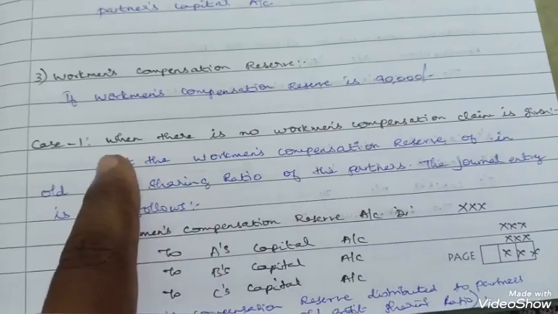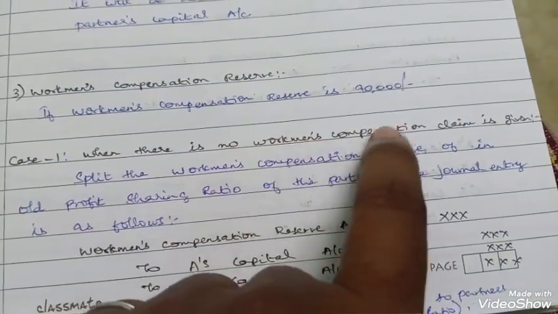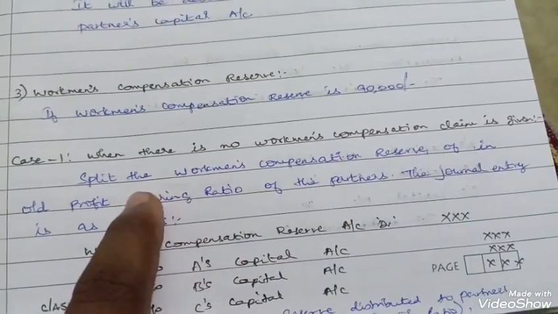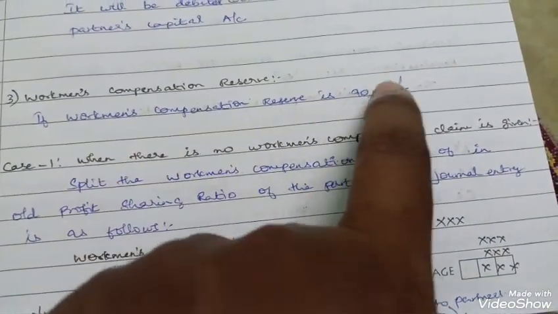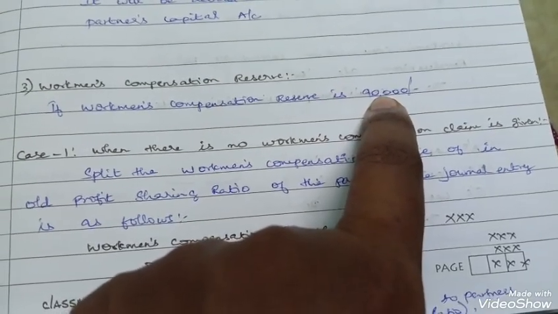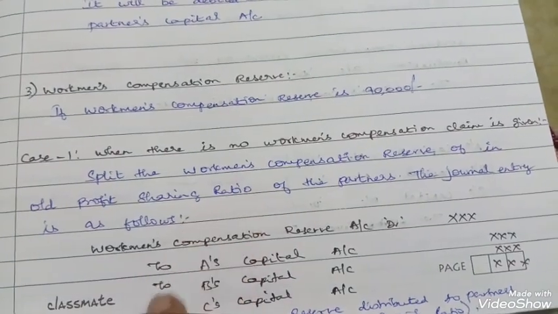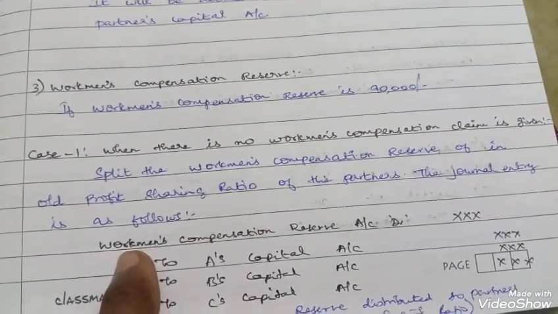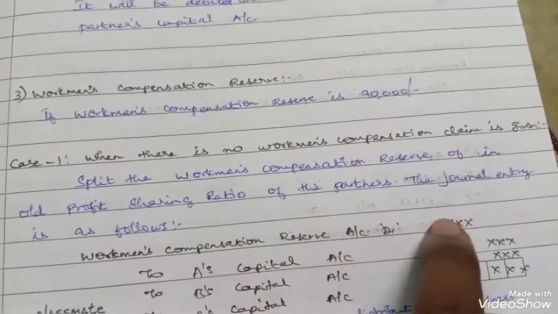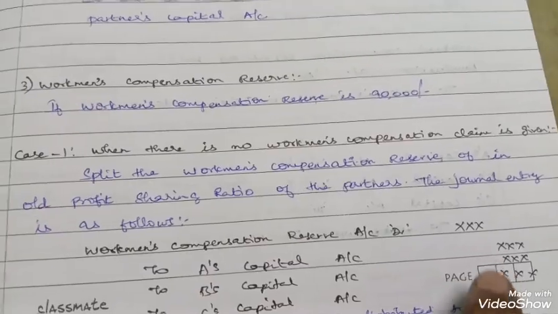In that scenario, case 1, when no workman compensation claim is given in the adjustments, you can just share this workman compensation reserve inside the balance sheet in the old profit sharing ratio to the old partners. The journal entry for that will be: workman compensation reserve account debit to old partners capital account in the old profit sharing ratio.